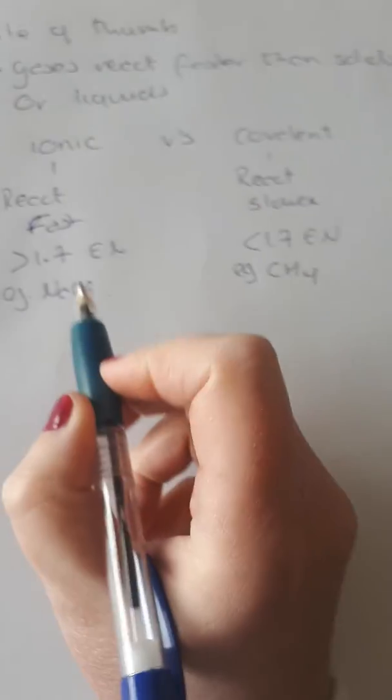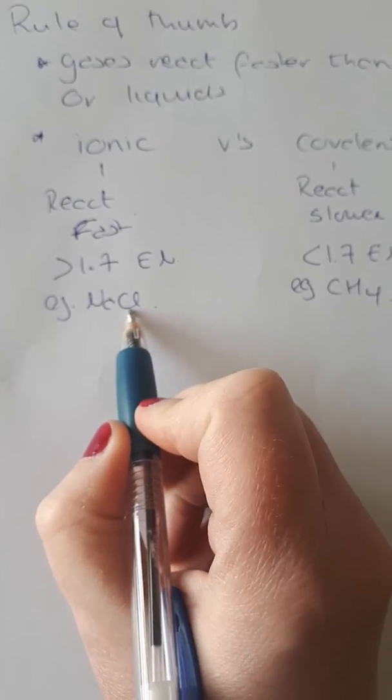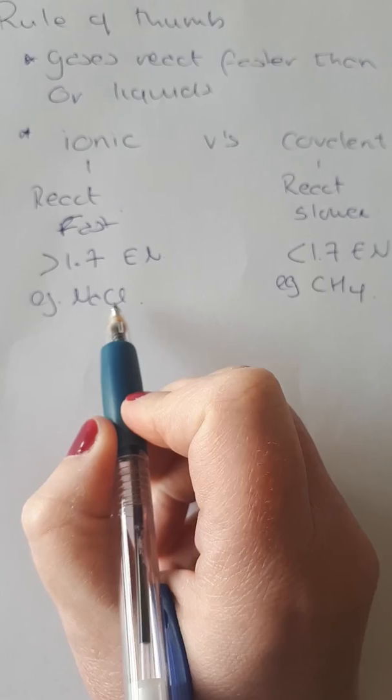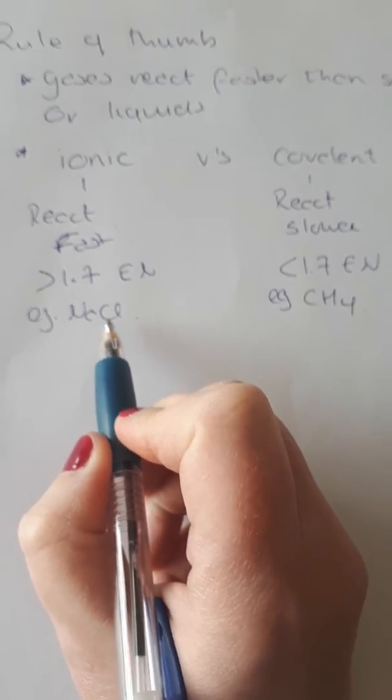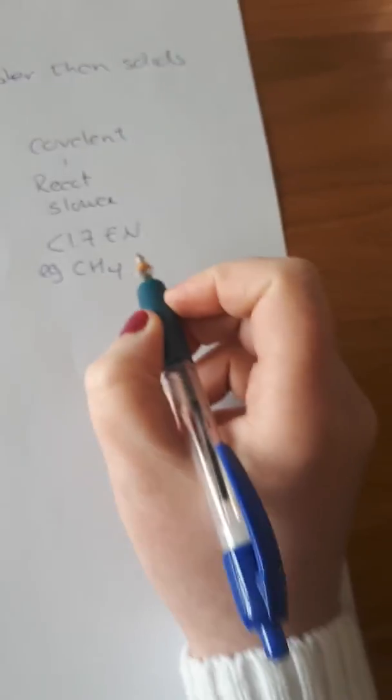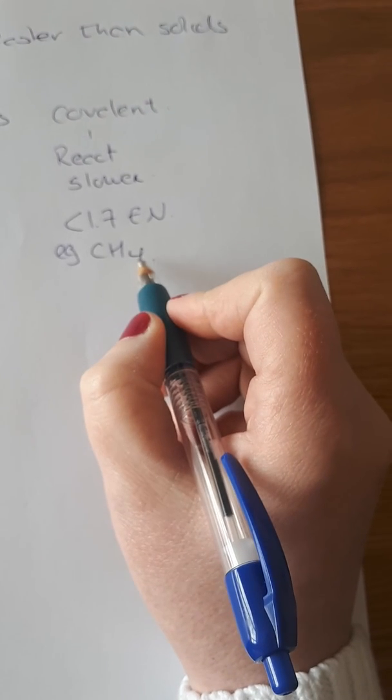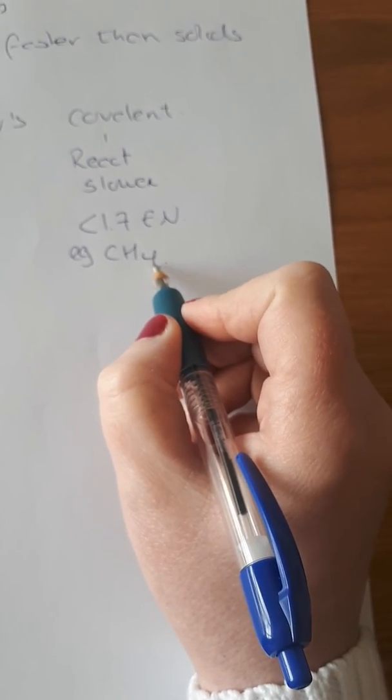Okay, so anything that involves ionic bonds, any reactants that contain ionic bonds, react much faster than reactions where the reactants contain covalent bonds.